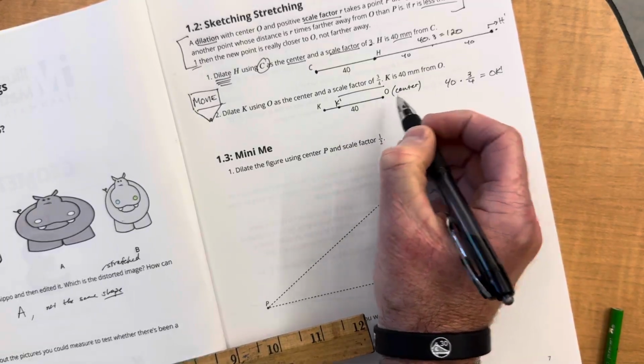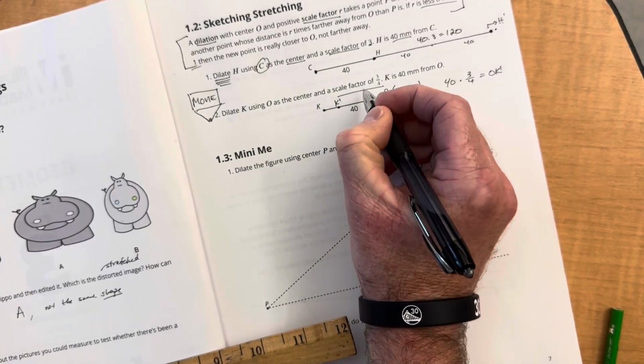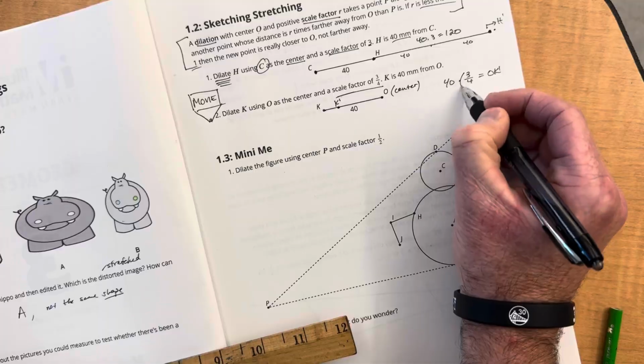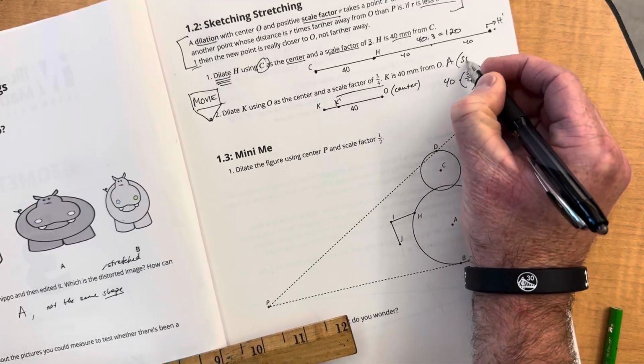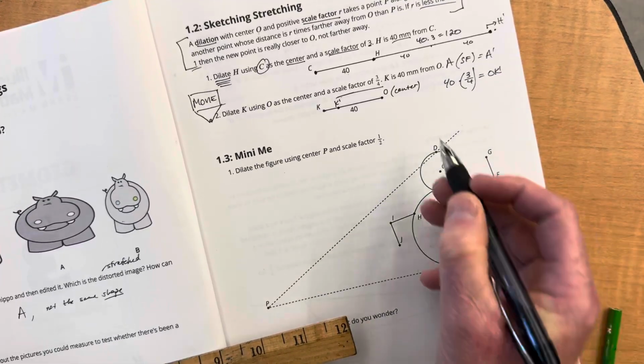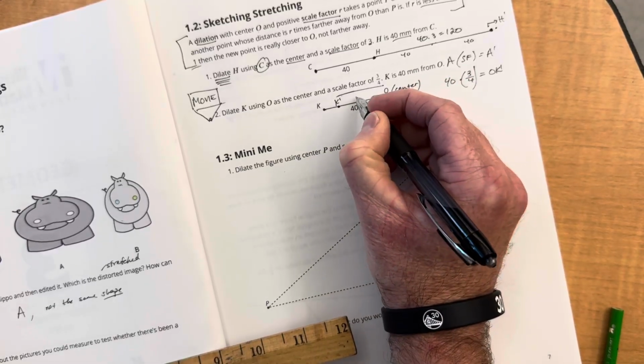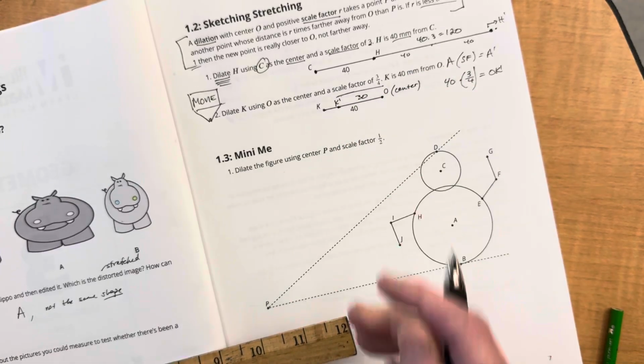Now, they told you it was 40 from O to K. Scale factor of 3/4. So this is just A times scale factor equals A prime. So this is going to end up being 30, O to K.